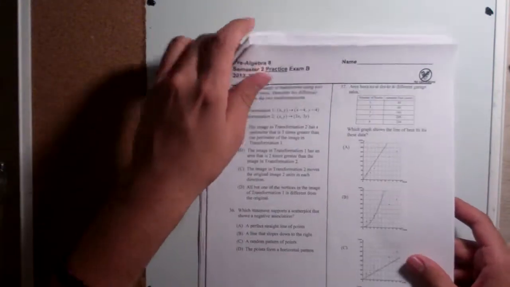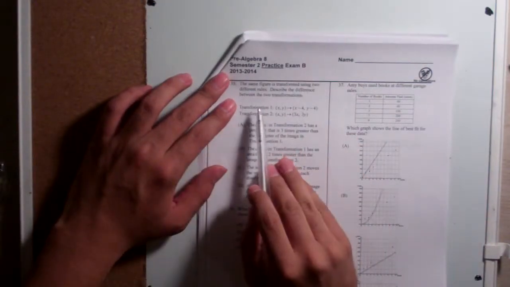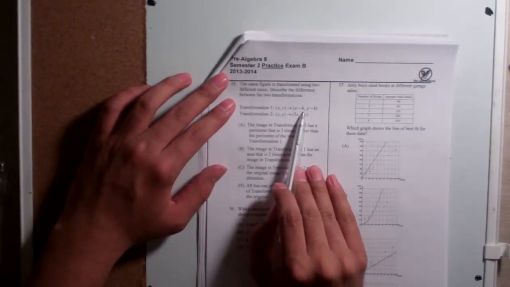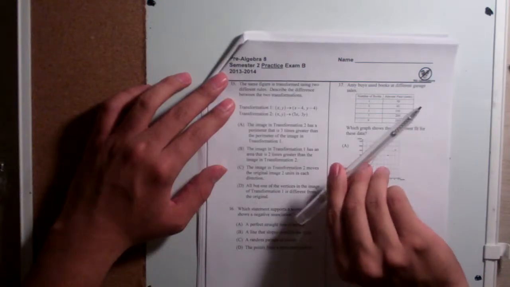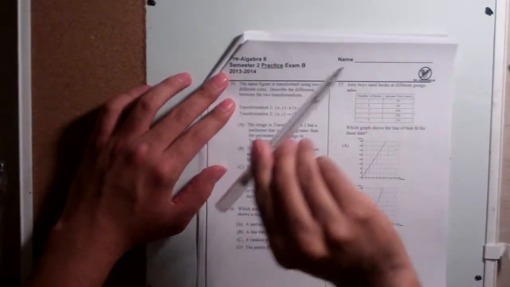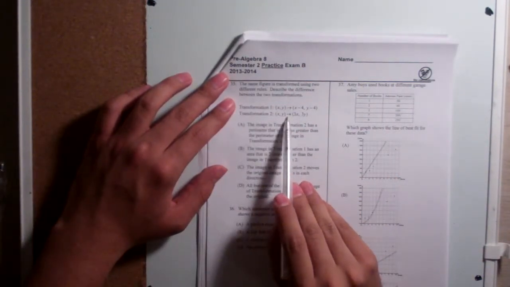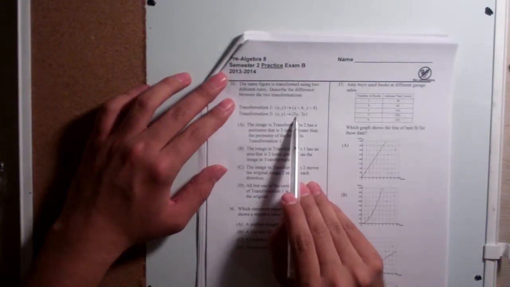All right, on to 35. On to 35 very quickly. We have two transformations. The first one is a translation. So if you have an object and you translate it, it doesn't change in size. Over here, we have a dilation. It's multiplying. We're multiplying our width and our height by 3.